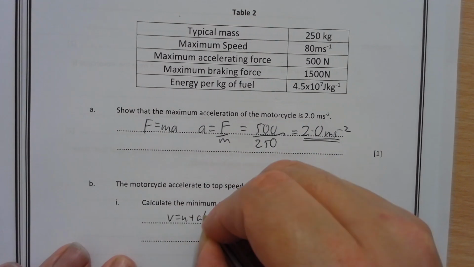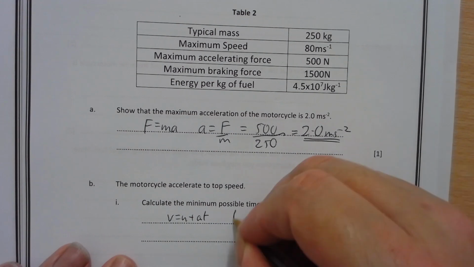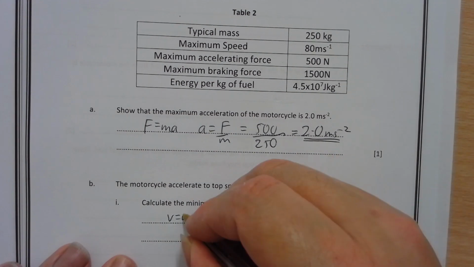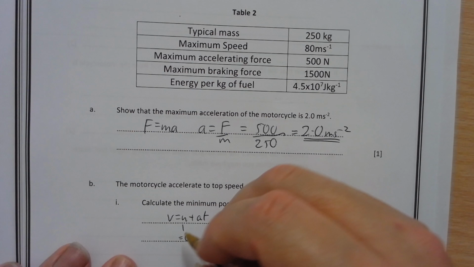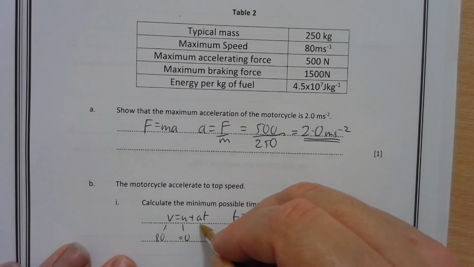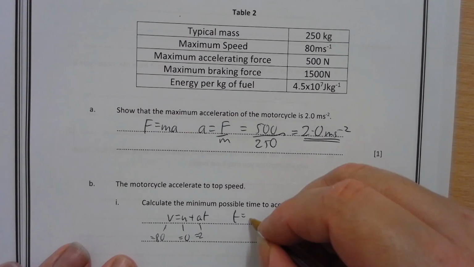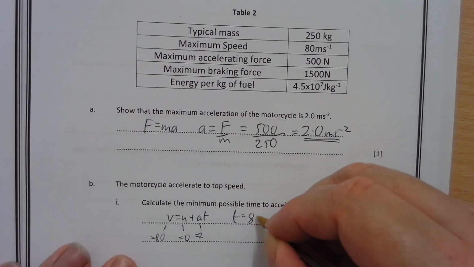So I want to work out the t. Well, we know that u is equal to 0, v is equal to 80, a is equal to 2. So it's v minus 0, so it's still v divided by 2. So that's going to be 80 over 2, which will give me 40 seconds.